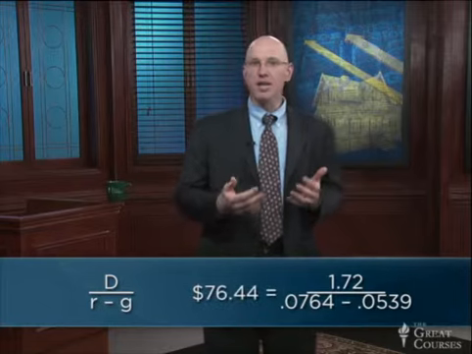Before we move on, let's see what kind of price this implies for AT&T. To remind ourselves, the dividend is $1.72, the discount rate is 7.64%, and the growth rate of the dividend is 5.39%. The growth rate of dividends is less than the discount rate, so the price estimate won't be absurd. Plugging in the numbers, we get that D over R minus G is equal to $1.72 divided by the quantity 0.0764 minus 0.0539, which gives us $76.44.